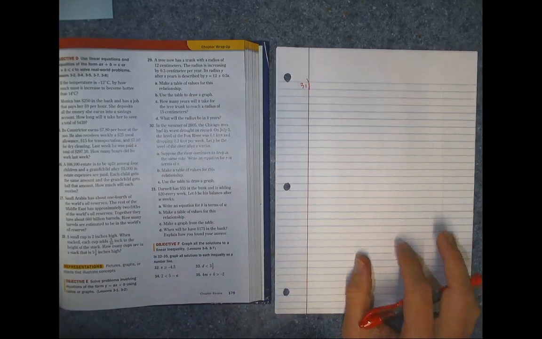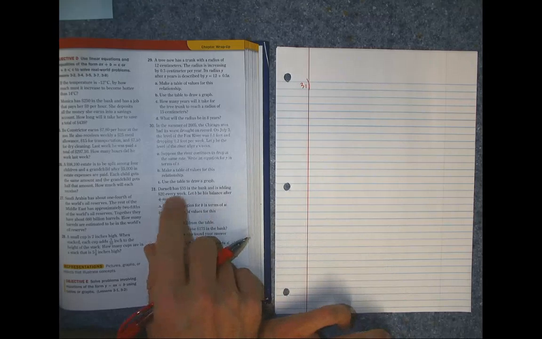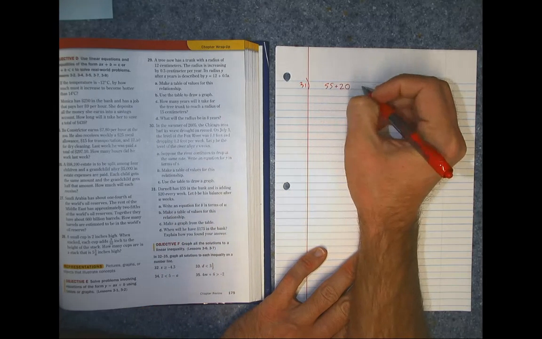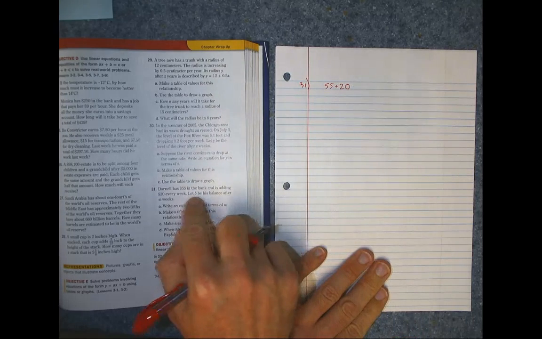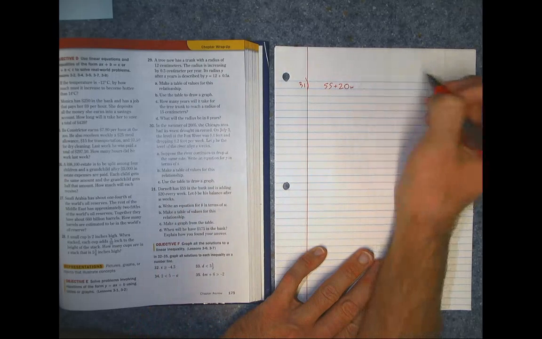Okay, 31. $55 in the bank and adding 20 per week. So as an expression, that's 55 plus 20 per week. Now it says B is the balance, W is the week. So 20 per week, instead of an X, I'm going to put W for weeks.